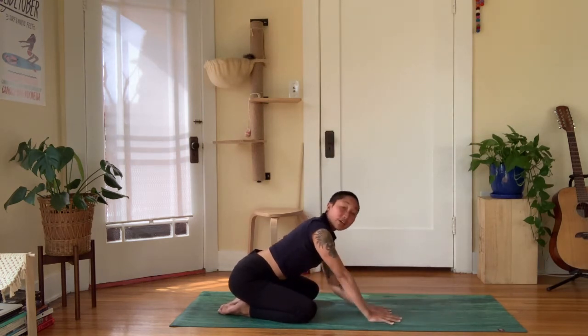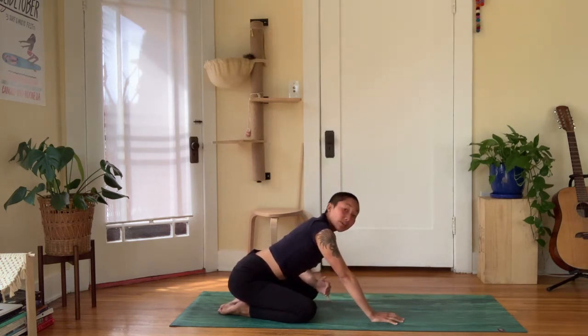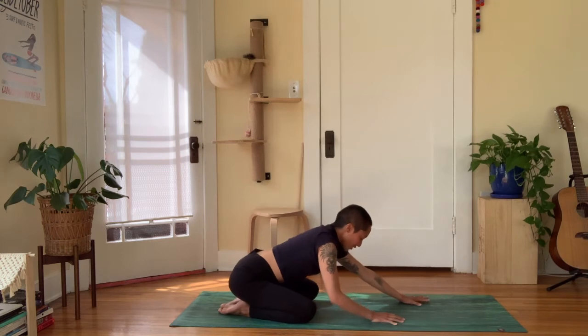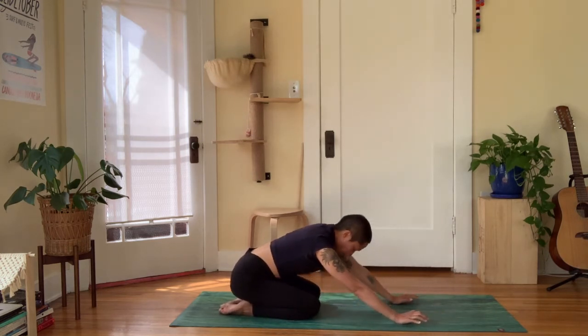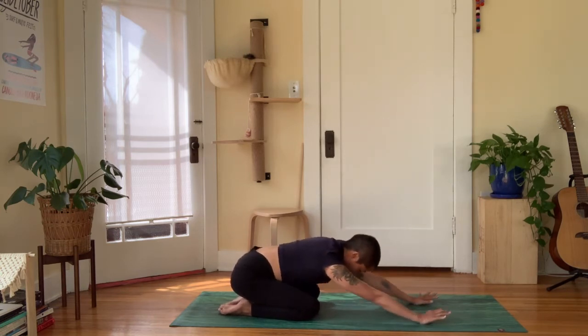Okay, just breathing here in child's pose. We'll connect child's pose and upward facing dog or cobra with some spinal waves, trying to create this seamless motion, moving through each part of the back. So starting in child's pose, your knees are closer together, maybe a little wider. Keep your gaze towards your belly button.